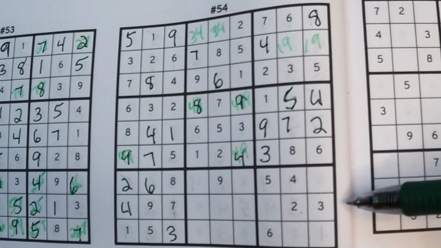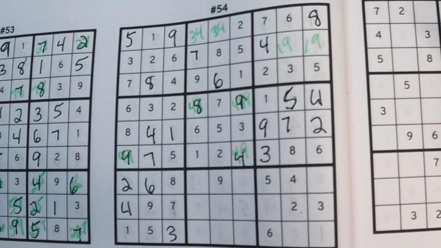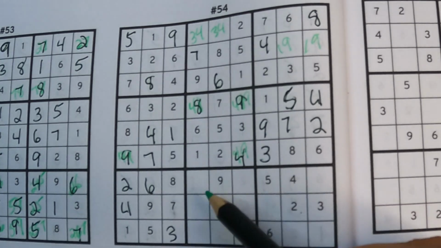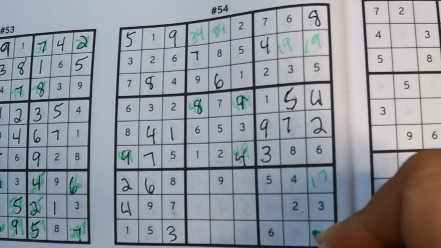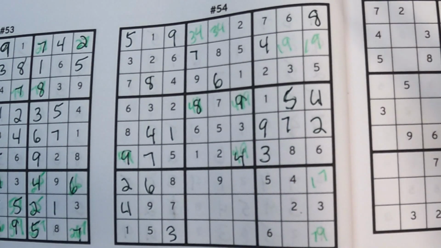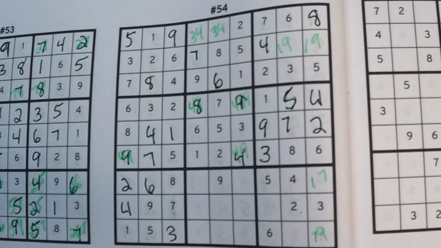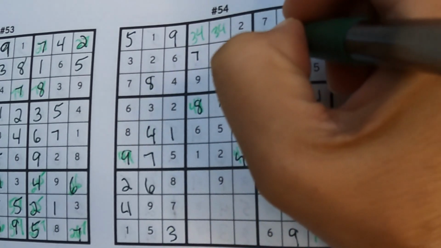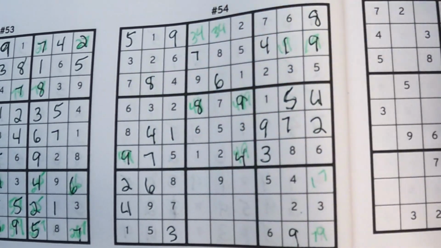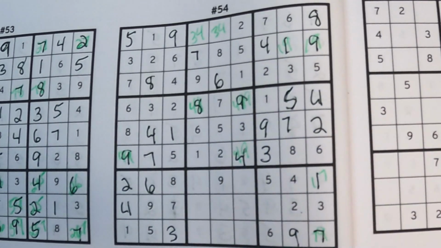For this column now, we're missing 1, 7, and 9. We've got a 9 here, so 1, 7, 1 here, so 7, 9. For this column, we're missing 1 and 9, but we've got the 1 here, so this is our 9. That makes this our 1, 9. And that 9 makes this our 7, 1.